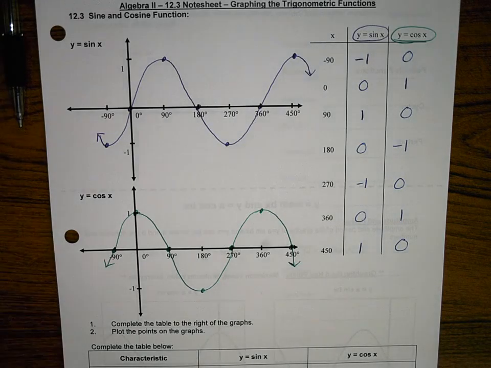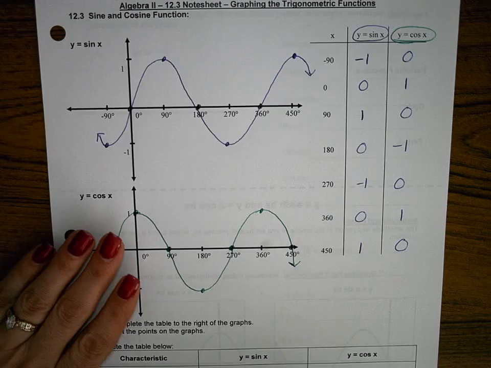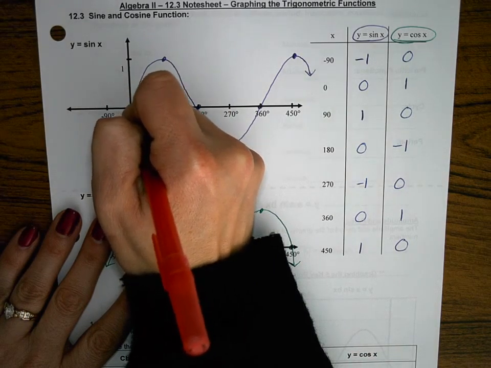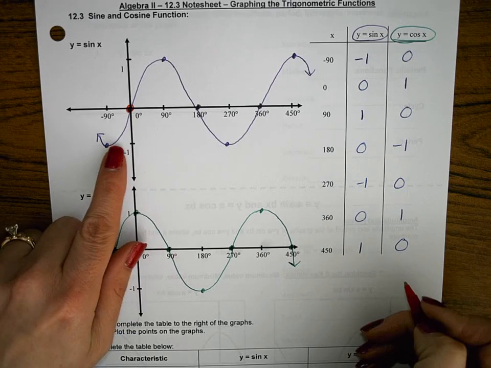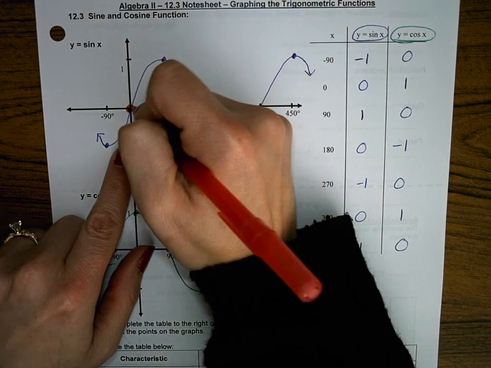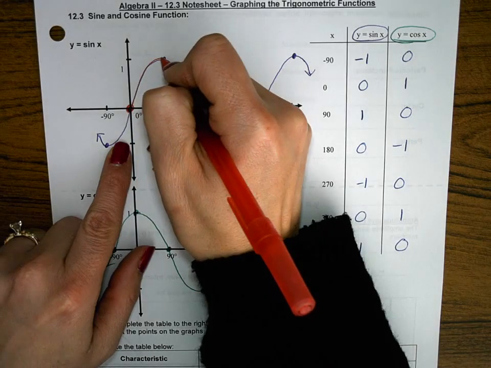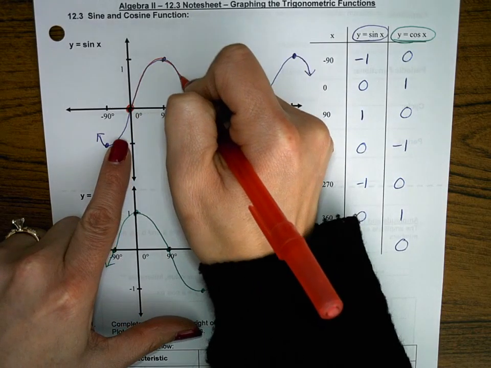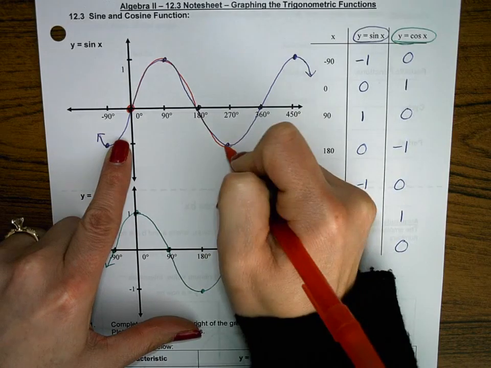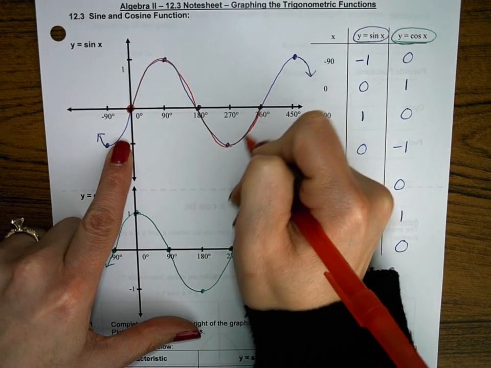Now, just a comment. When we go through this graph, notice that sine starts at 0. When does it get back to where it started? It goes from 0, up to the top, back to the middle, down to the bottom, and back to the middle. And it's right back where it started.